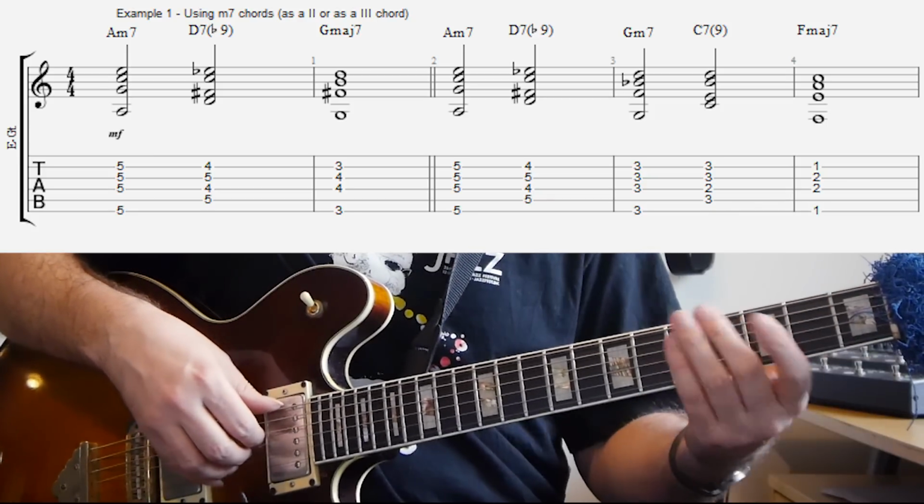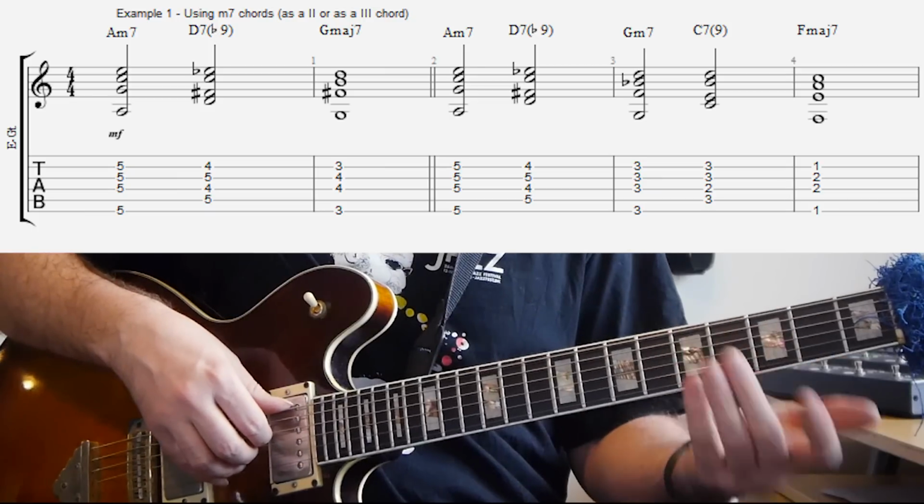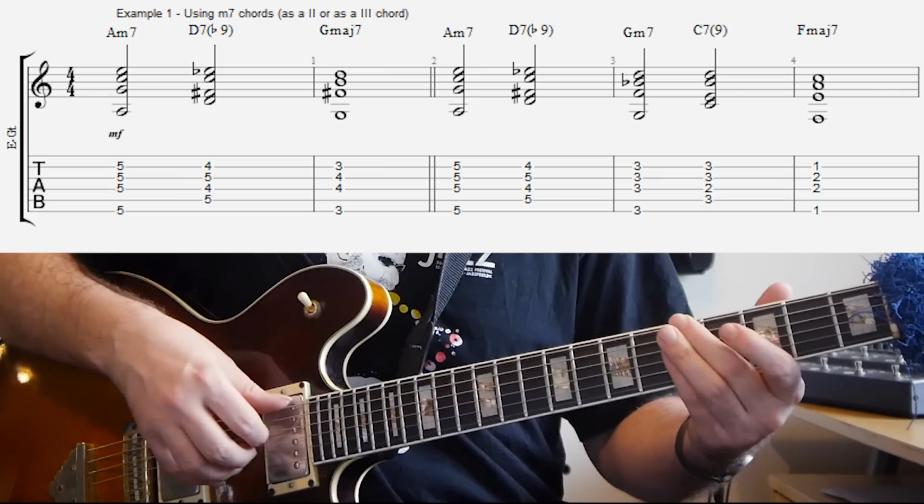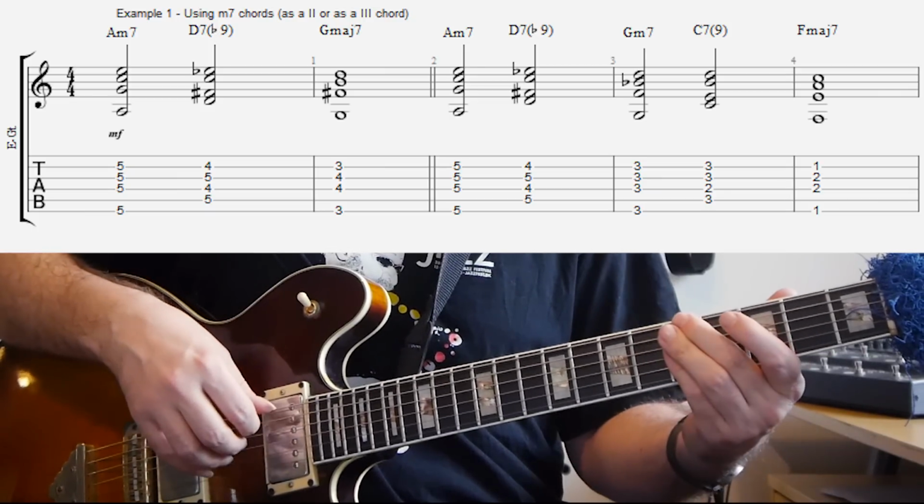And what we have here is an A minor 7 in both cases that's a part of a cadence, and the point of the A minor 7 is to suspend the chord that follows it.